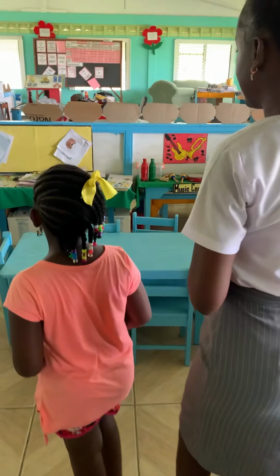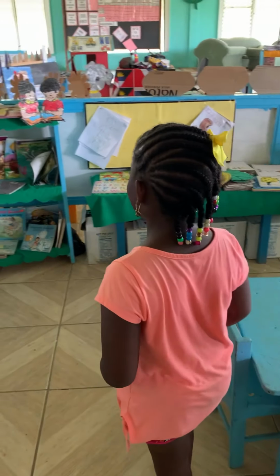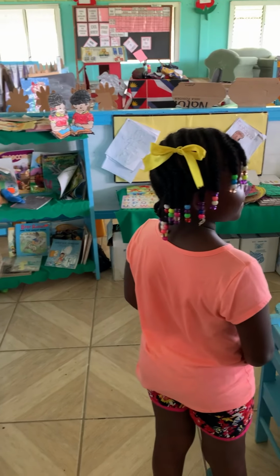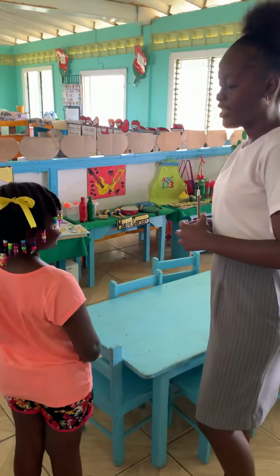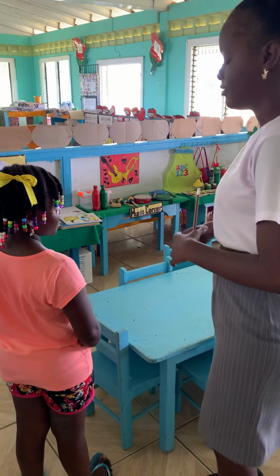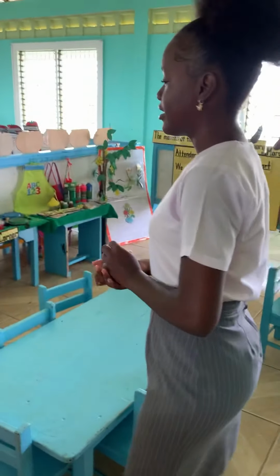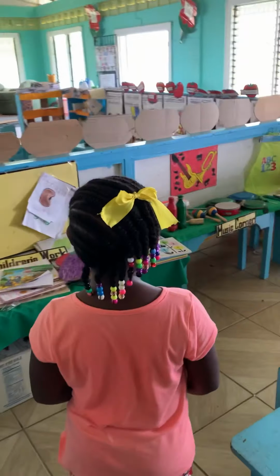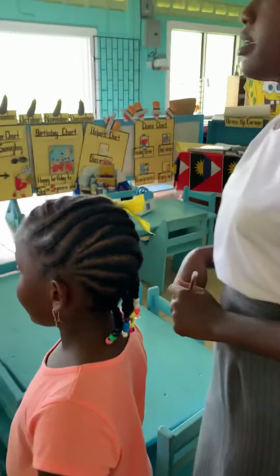Now, what are some things that you see that begin with the B sound or the D sound? Books. Very good. What did you see? Books. And can you hear the book sound? Yes. Say that word for me. Book. Books. Very good. Now, what else did you see in this class that has that B sound or the D sound? I see a drum. You saw a? Drum. Go touch it for me.